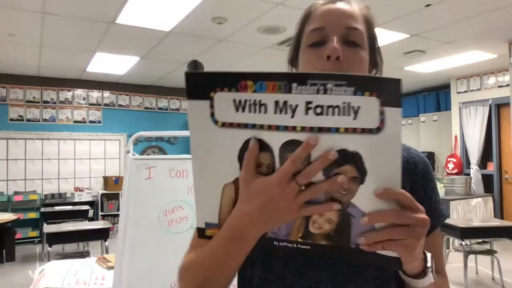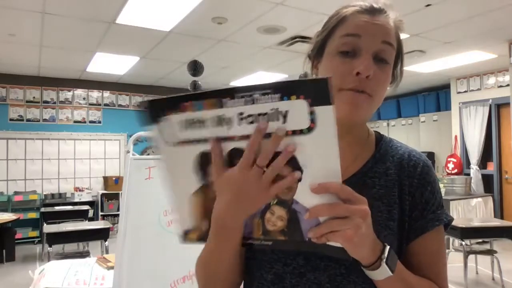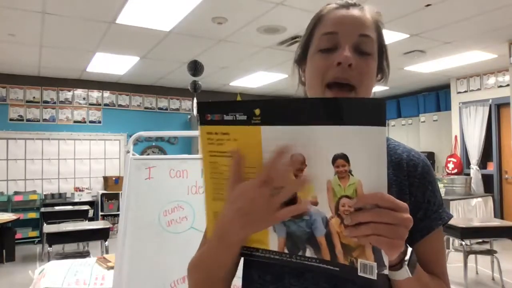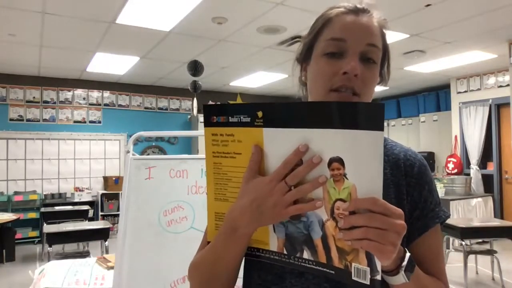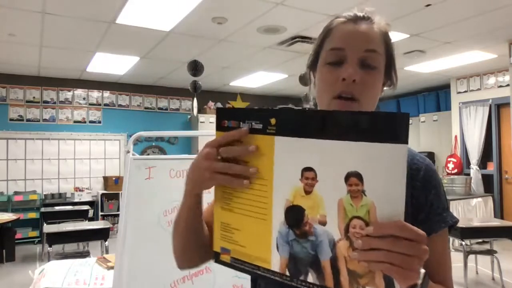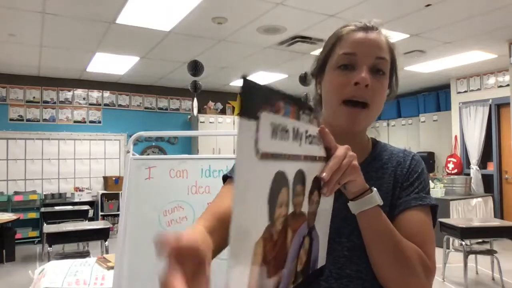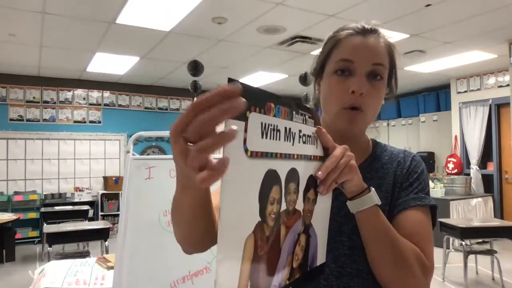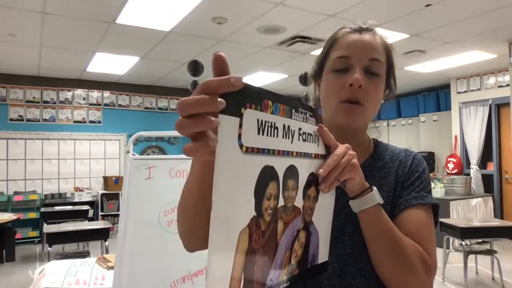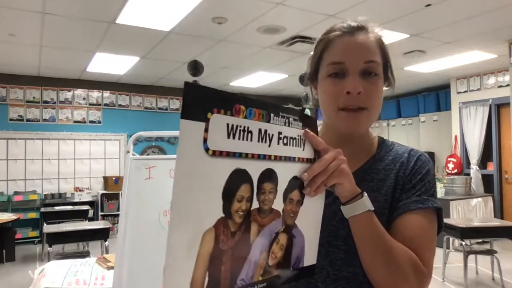So what is the front part of the book called? The front cover. What is the back part of the book called? The back cover. The back cover tells us the story or book is over. We forgot to go over this part, I just realized. This is called the spine of the book. It holds the pages together. Can you guys say spine with me?